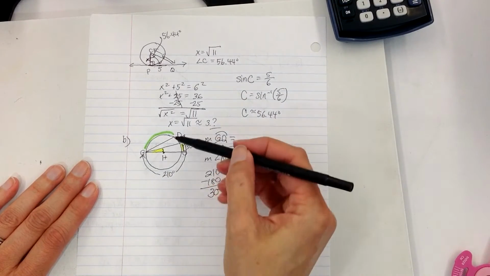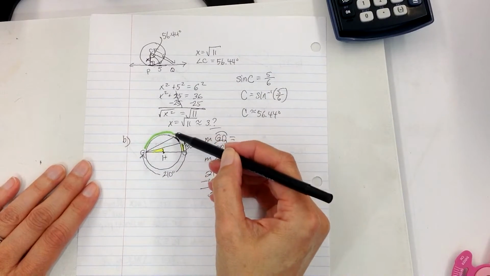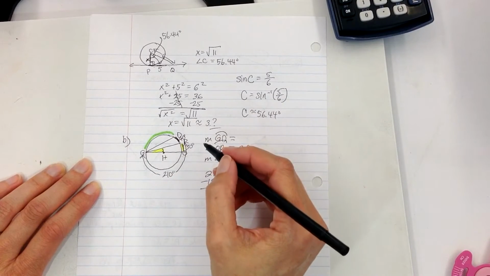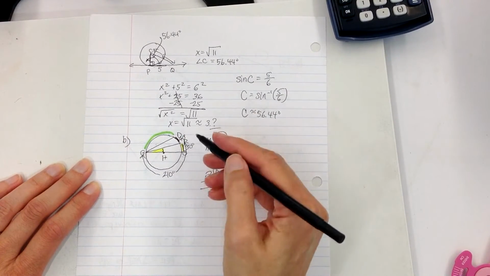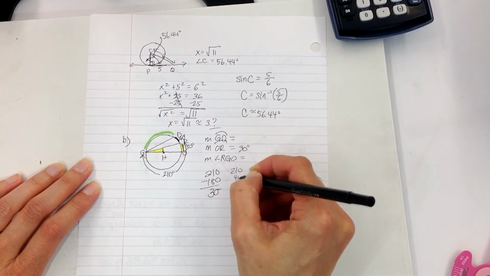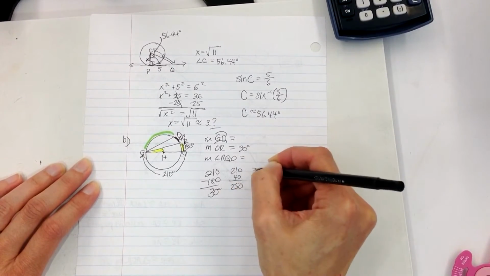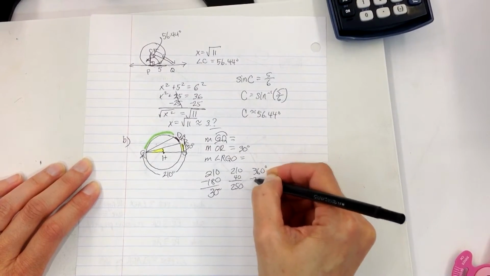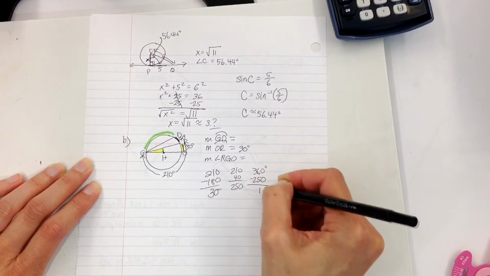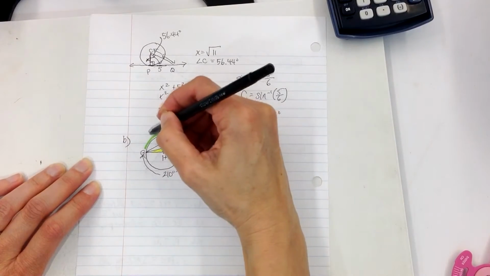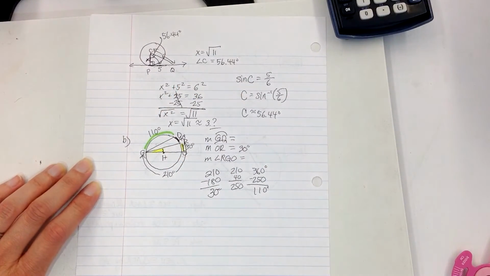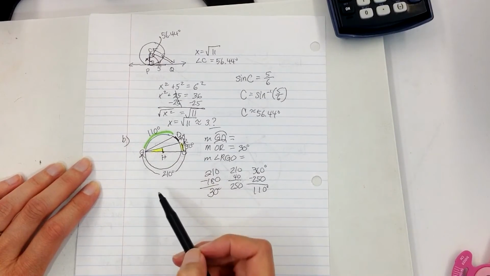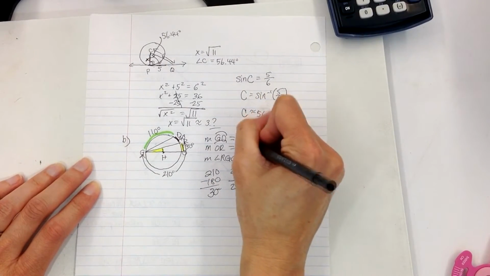Okay, so we know this is 40, we know this is 210. How can we find this green arc here? Add them all up, right? So 210 plus 40 equals 250. The whole circle has to be 360 minus 250. So this should be 110 degrees, right? So all that added up equals 360. So 110 degrees.